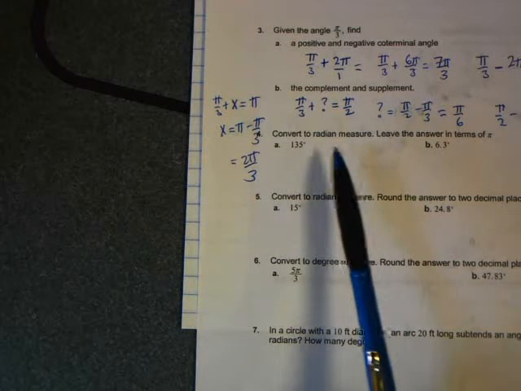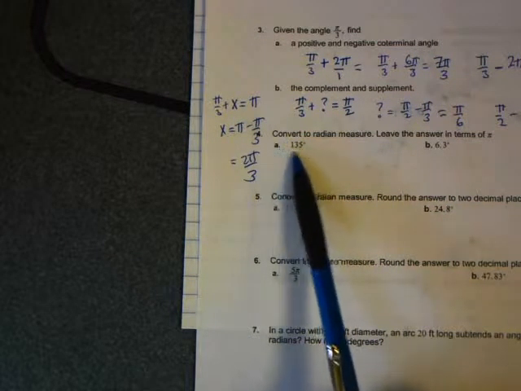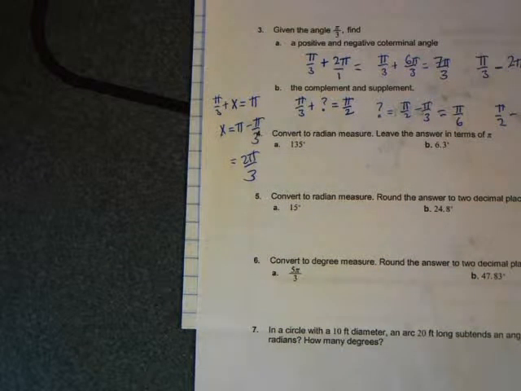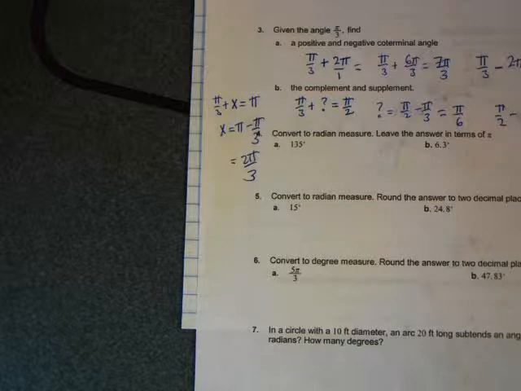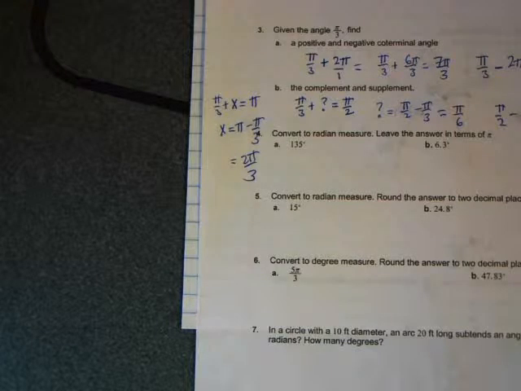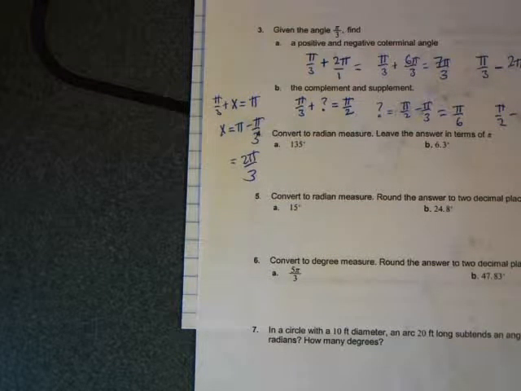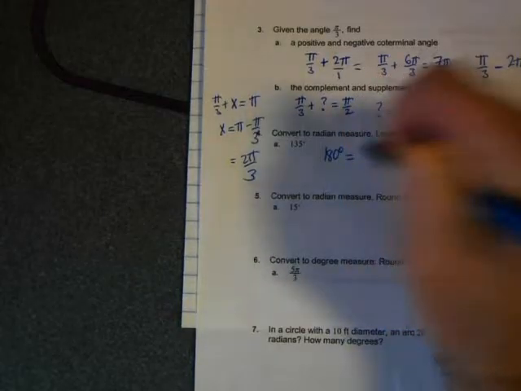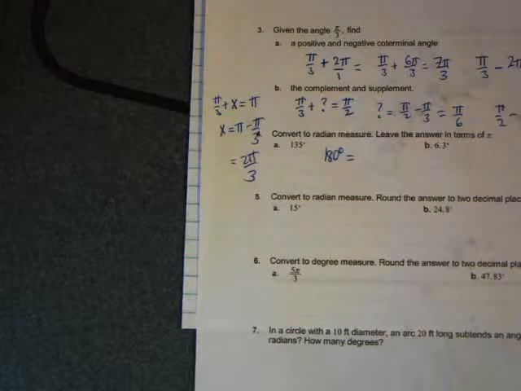So if I give you something that's in degrees, like 135 degrees, how do we convert degrees into radians? Divide by what? 1/180. Close. No, further away. What do you know about 180 degrees? How many radians is 180 degrees?